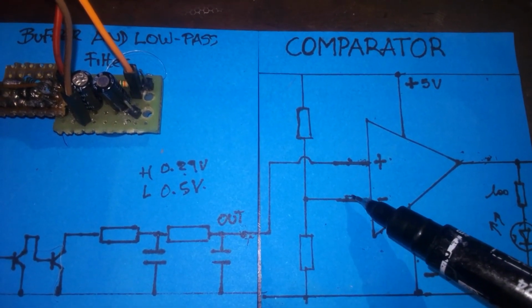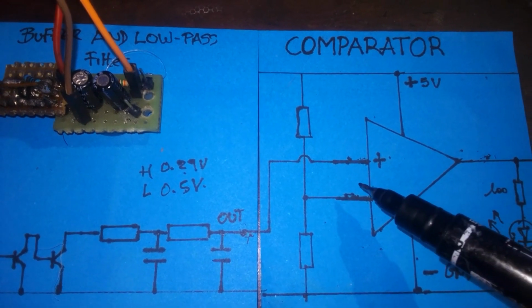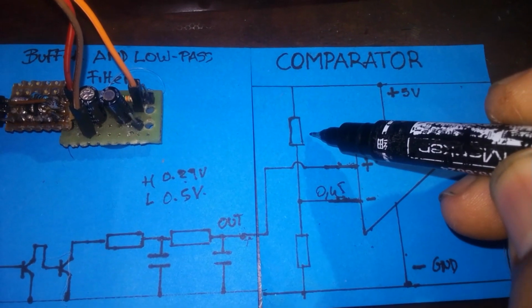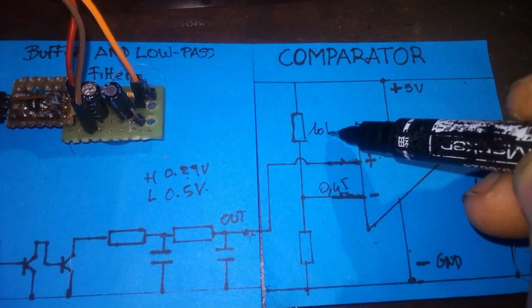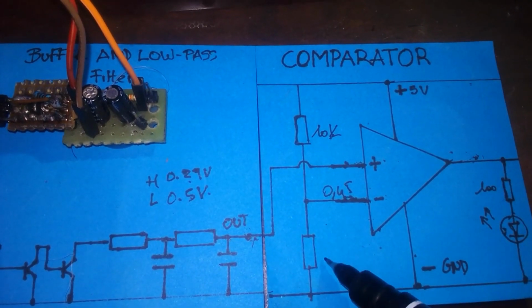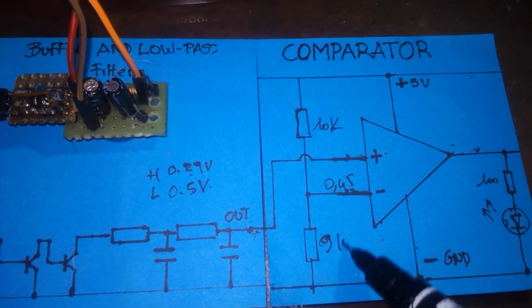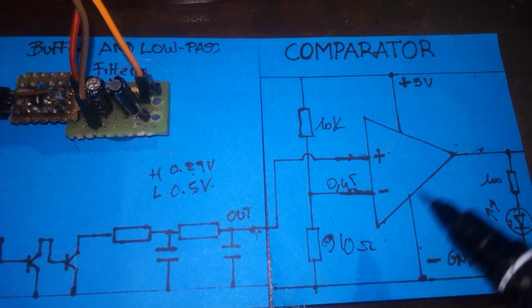So let's say we should have 0.45 volts here. To get this value, I used 10 kilo ohm resistor here and 910 ohms here.